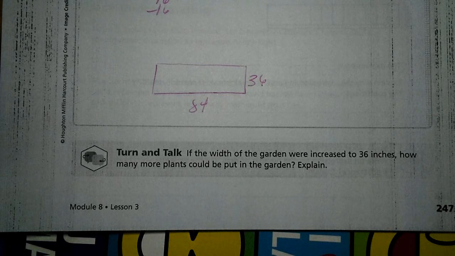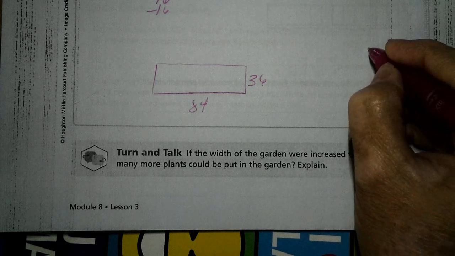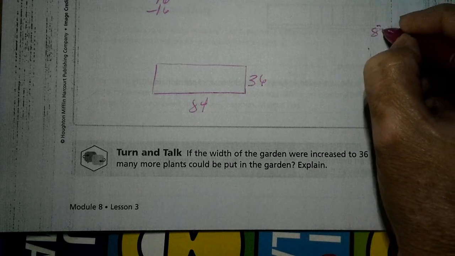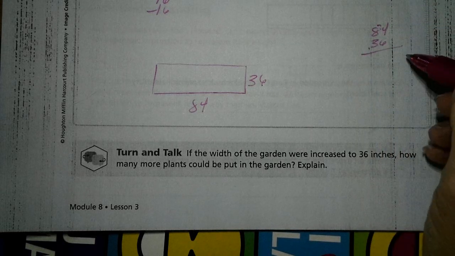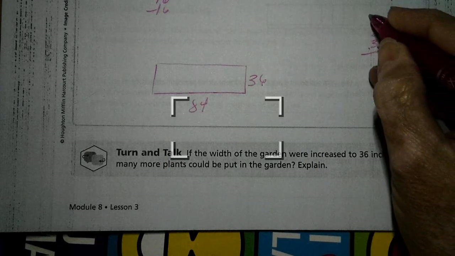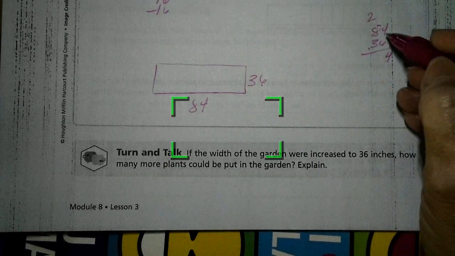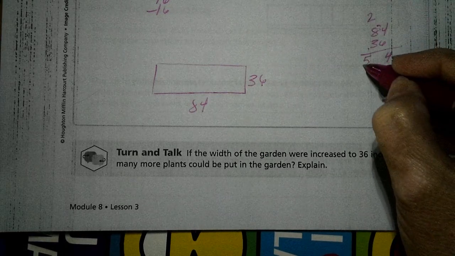So how many more plants could be planted in the garden? So we need to do the same process again, right? So 84 times 36. So that's 24. 48, 49, 50.